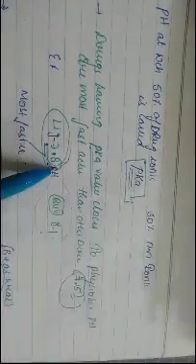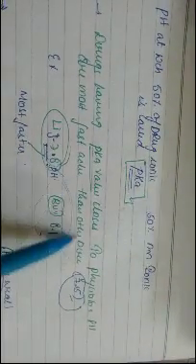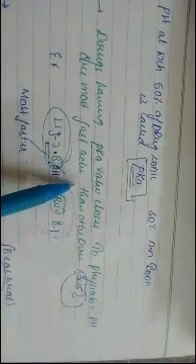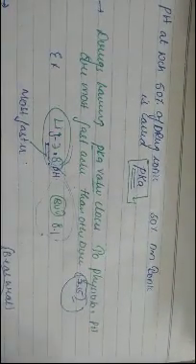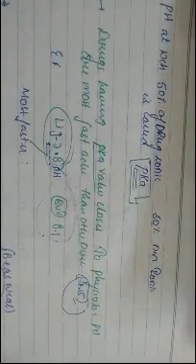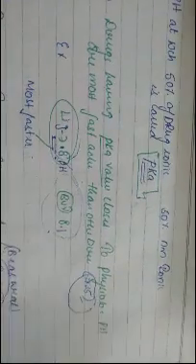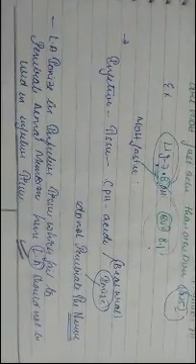Which is closer to this normal physiological value? Lignocaine, which is 7.8, is closer to the physiological pH. That is the reason it has a faster activity than the other drugs. So they are more fast acting than the other drugs because of the close relation of pKa with this pH. So this is all you have to understand regarding this.